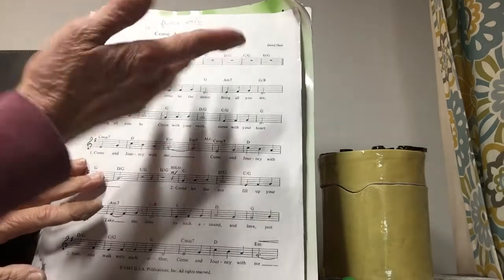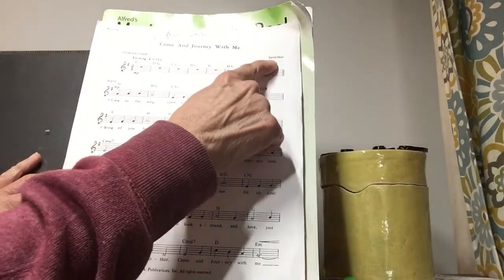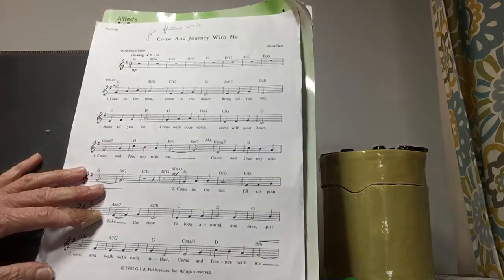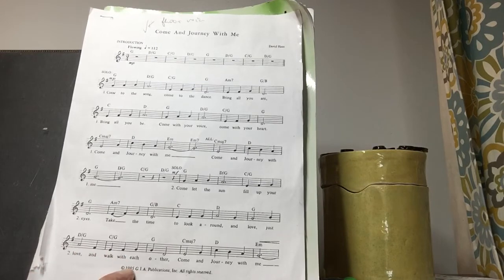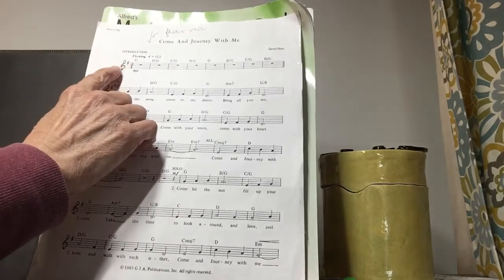The first thing I always notice is the title, Come and Journey with Me. And then over here I see the composer's name is David Haas. And one thing that's interesting to me, I always like to look at the copyright down at the bottom. 1985. So this song was copyrighted in 1985 by David Haas. Okay, let me go over here.